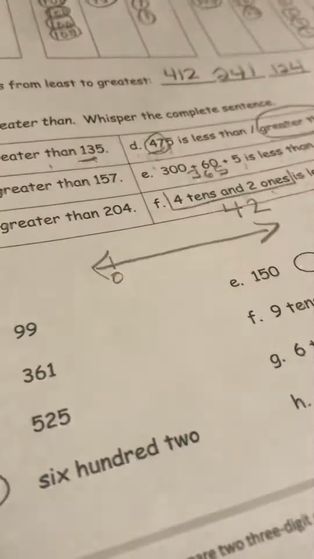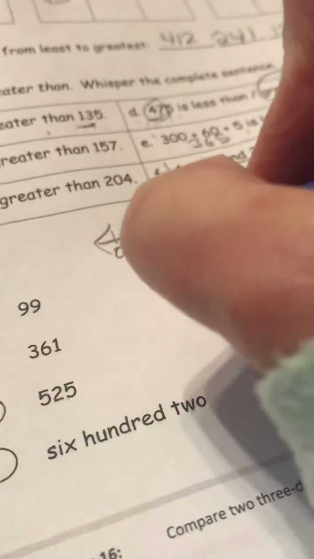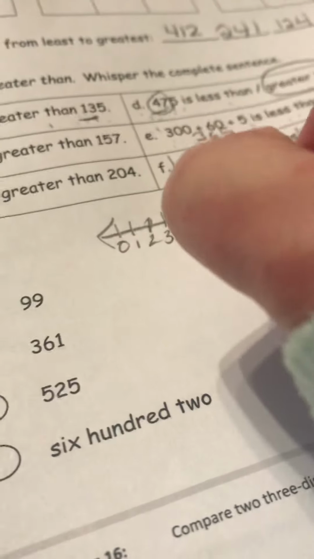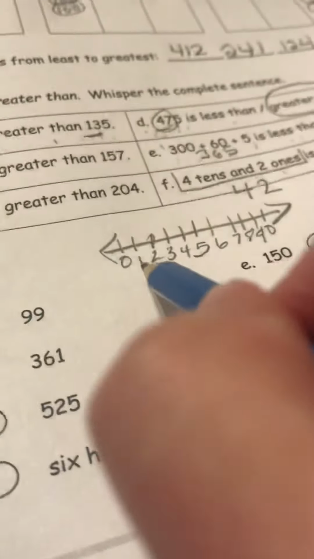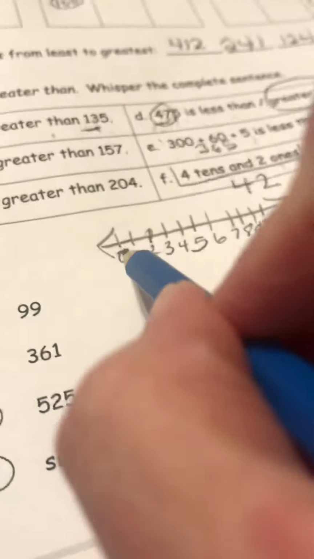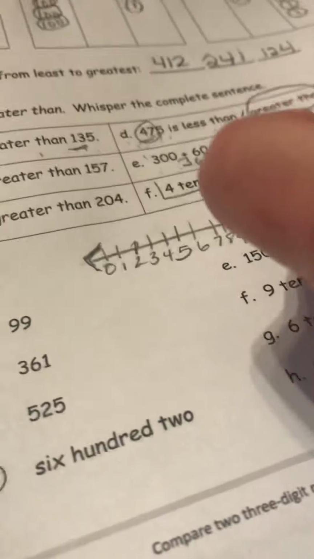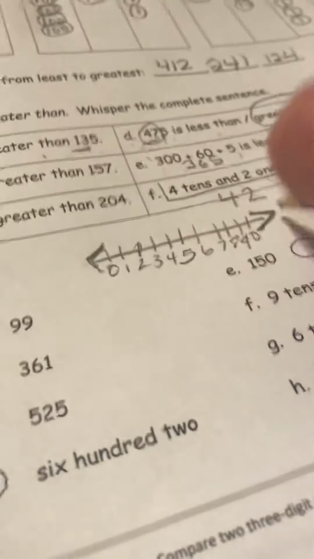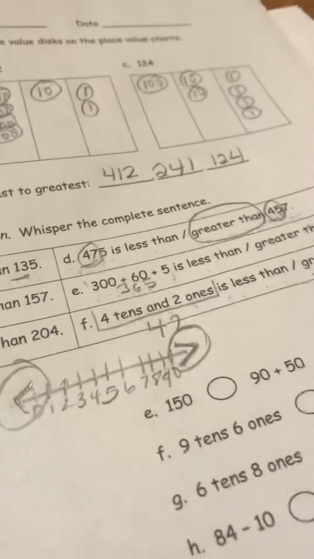In between you've got 1, 2, 3, 4, 5, 6, 7, 8, 9. So you can see here the numbers are getting smaller this way. This is the less than sign. And the numbers are getting larger this way. This is the greater than sign. All right, so that's one way.